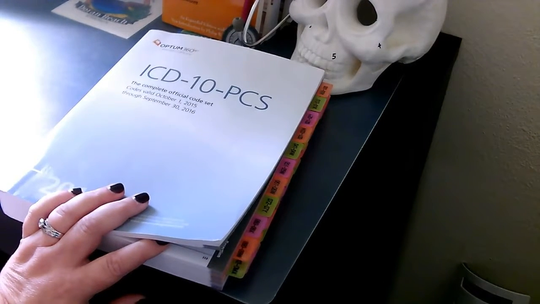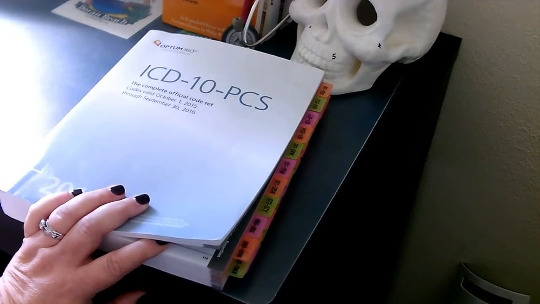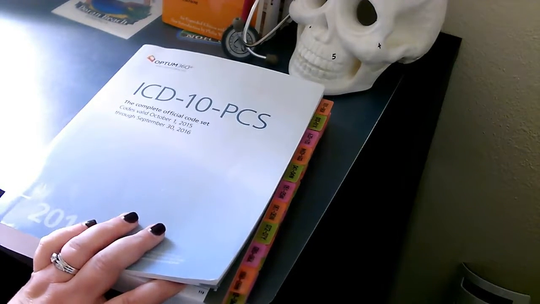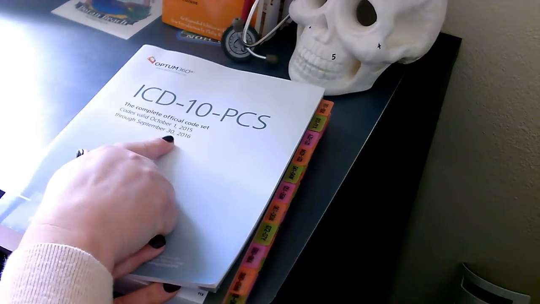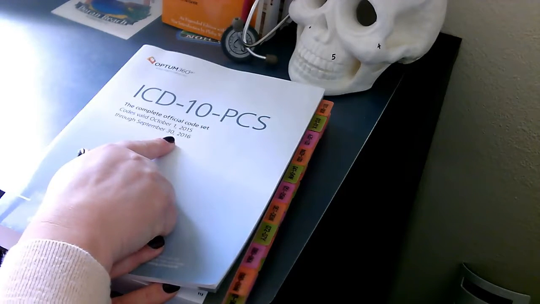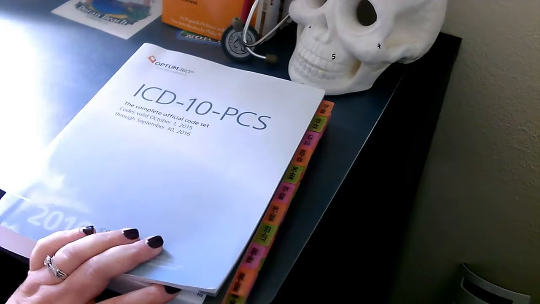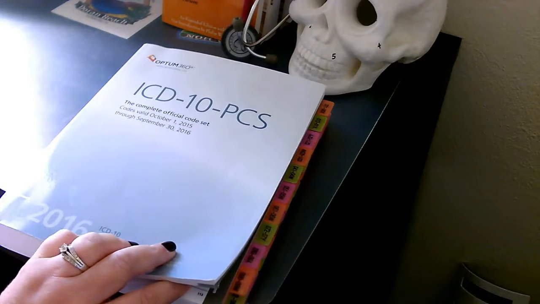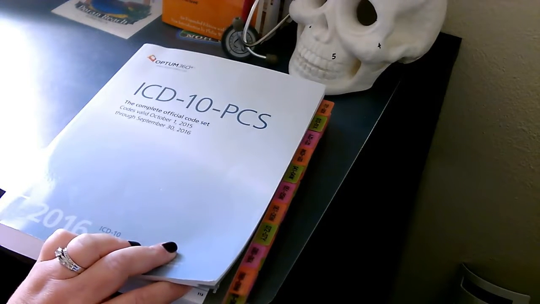Hi everyone, I wanted to show you very quickly how to look up a code in the ICD-10-PCS manual. You want to make sure that you have a current coding manual. This manual actually expired a little over a month ago, on September 30th, so there should be a new one published now for 2017. We're going to use this one for the example. This will be the one that we use for class as well.